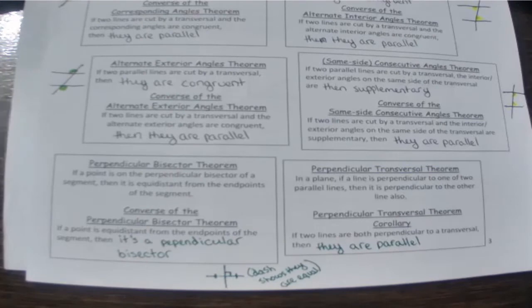And last but not least, we have the perpendicular transversal theorem. So in a plane, if a line is perpendicular to one of the two parallel lines, then it's perpendicular to the other line also. So the perpendicular transversal theorem corollary: if two lines are both perpendicular to a transversal, then they are parallel.